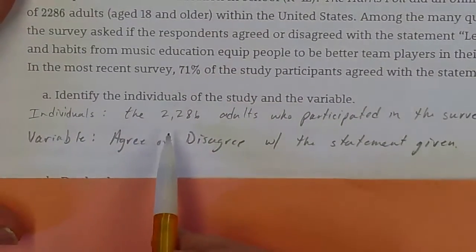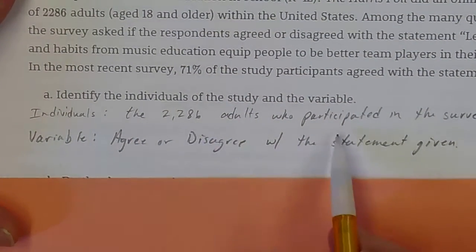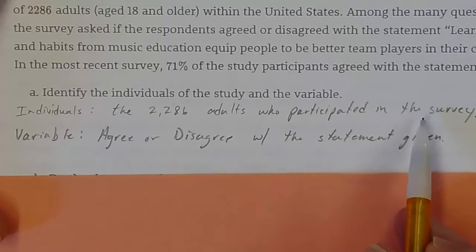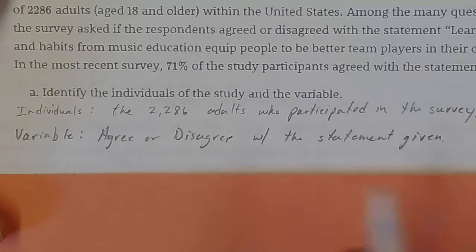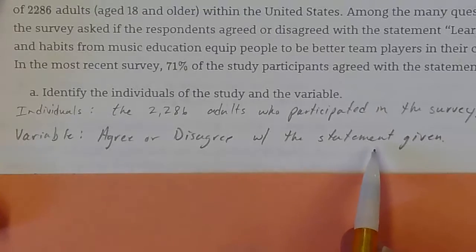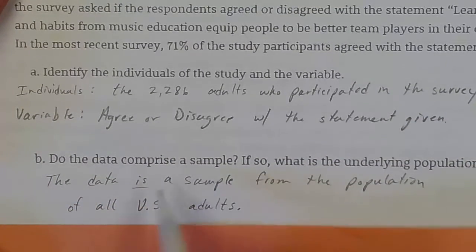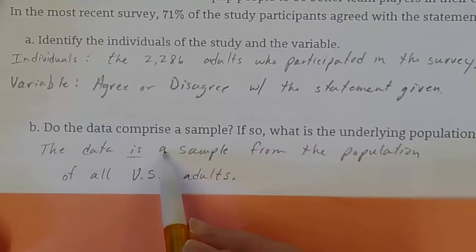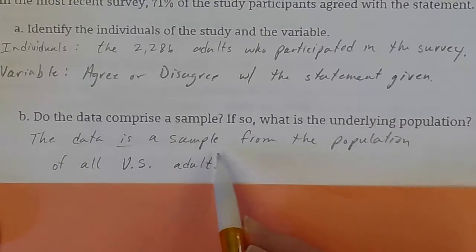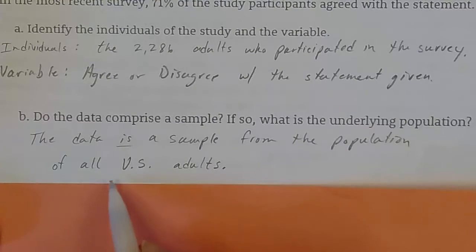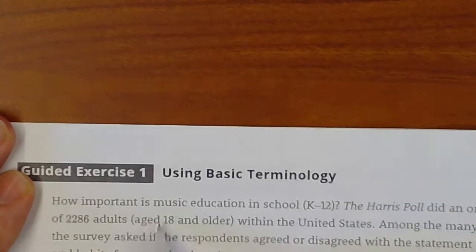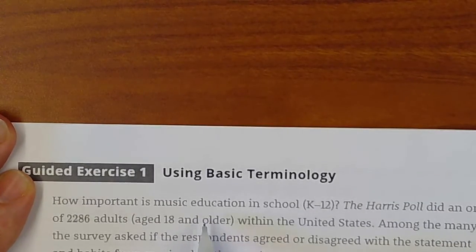All right, so the individuals are these 2286 adults who participated in the survey. The variable is they're measuring whether they agree or disagree with the statement that they were given. Do the data comprise a sample? Yes, the data is a sample from what? What's the underlying population? It's a sample collected from the population of all U.S. adults. We just have to read carefully about what they're measuring and how they described their sample. Adults aged 18 and older was their target population.